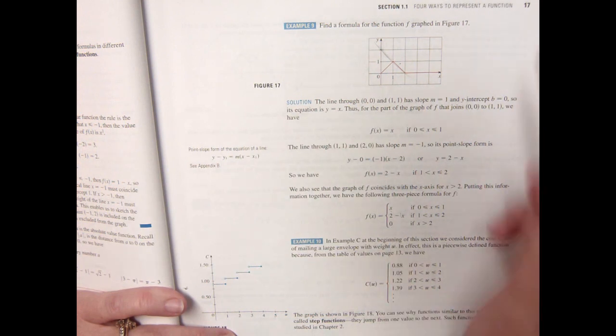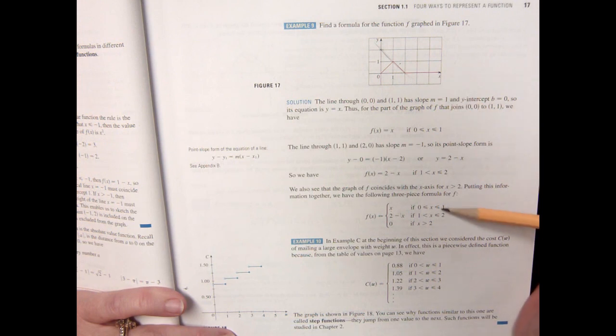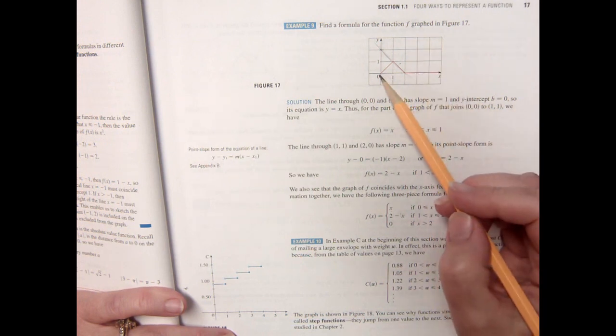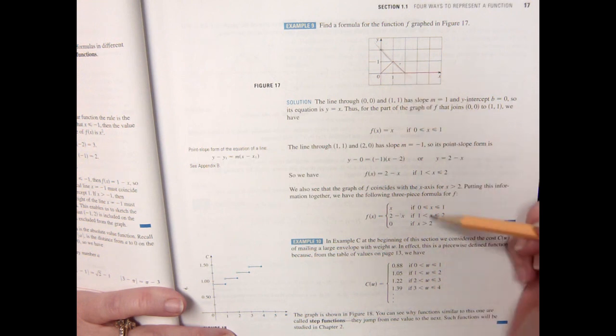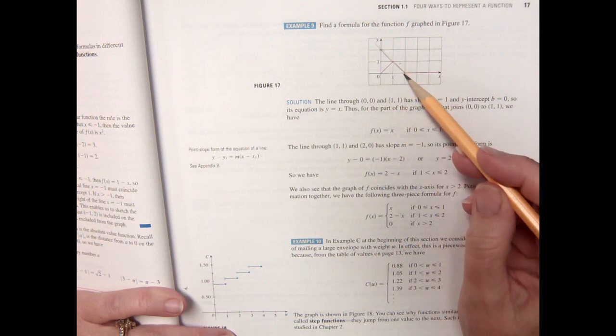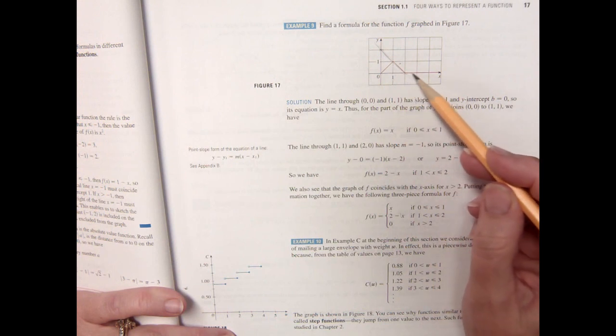So this is an example of how you can develop a piecewise function. You look at the pattern, it's going up, and now it's changing. Once it changes, that's a different piece. Now it comes down, and then it changes again. Once it changes, it's a different piece.